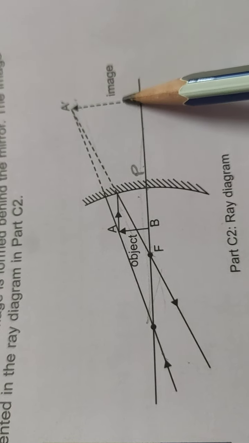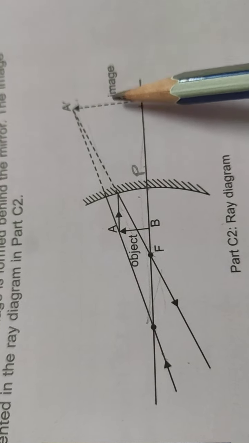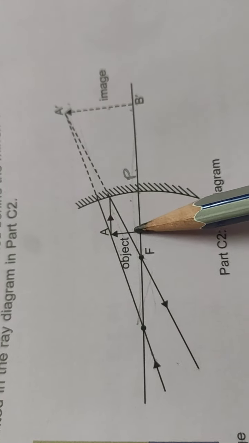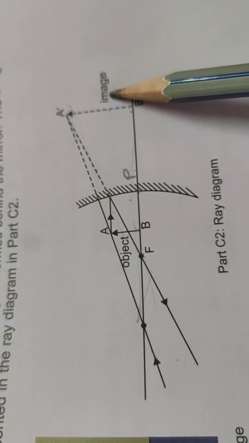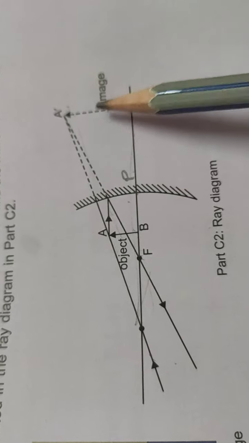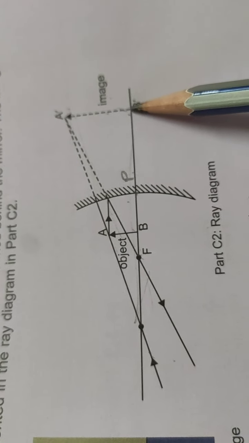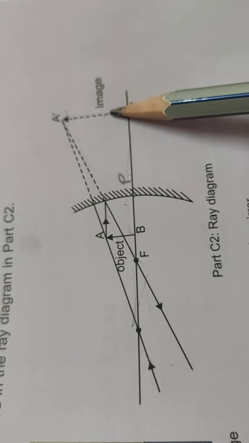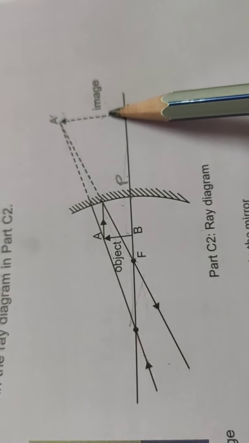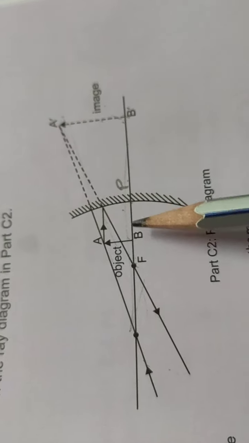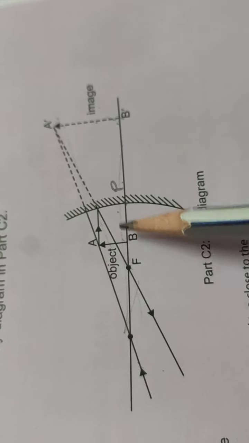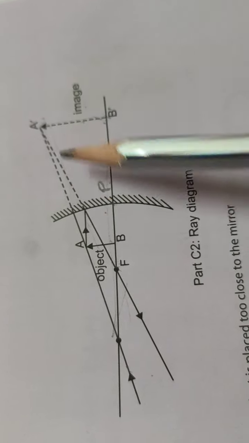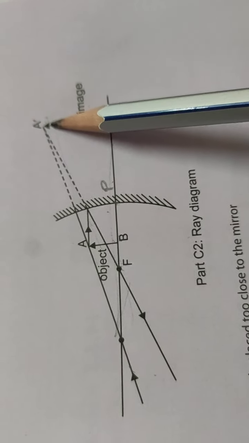Now you see, this is not an inverted image, it's an upright, erect image. The image is on the other side of the mirror, but it is in an erect position, it's not inverted. And this is also not a real image, it's a virtual image. Clear? So when we put the object between the focus and the mirror, the rays meet behind the mirror.